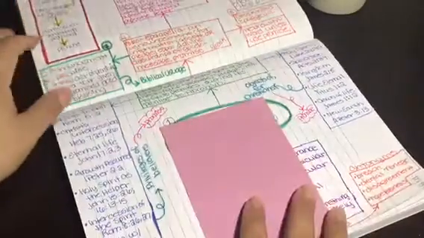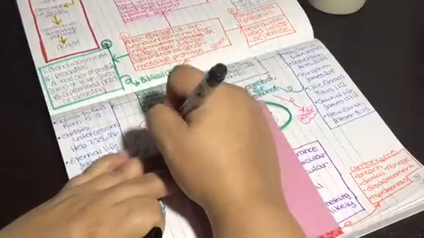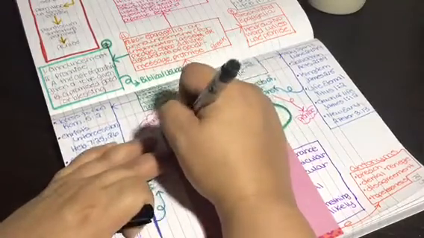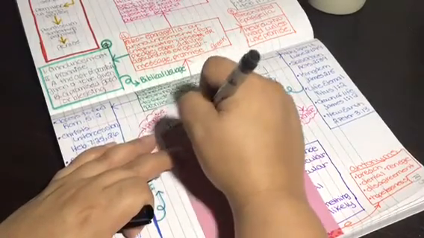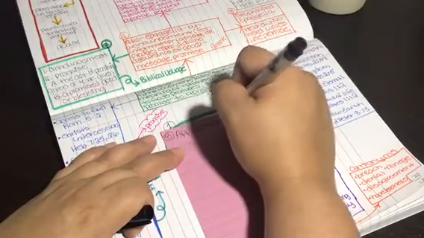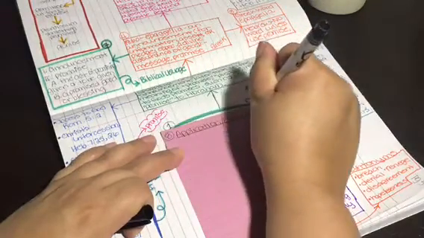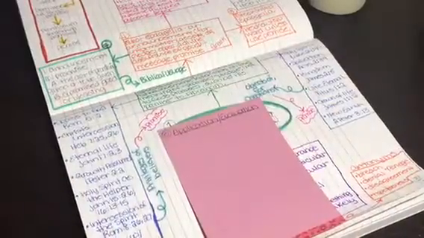You will do your application and evaluation. So you can write right here, number 8, application and evaluation. Underline it, and then that'll be the end.